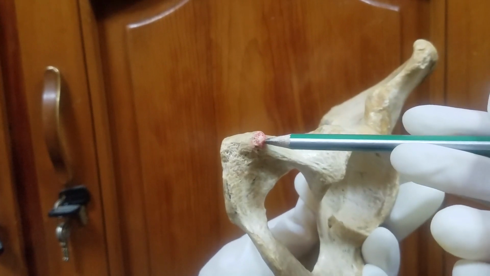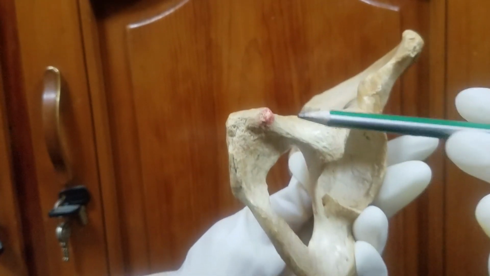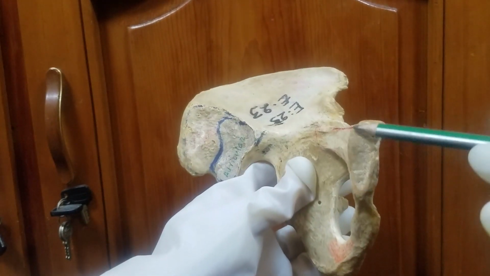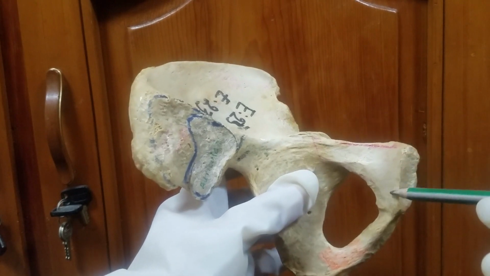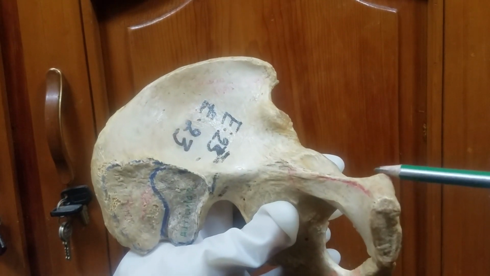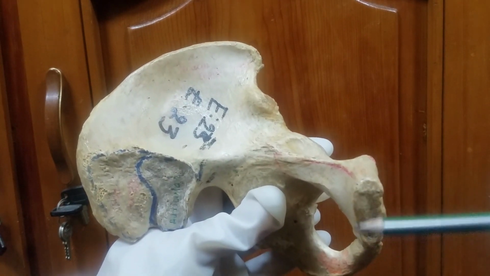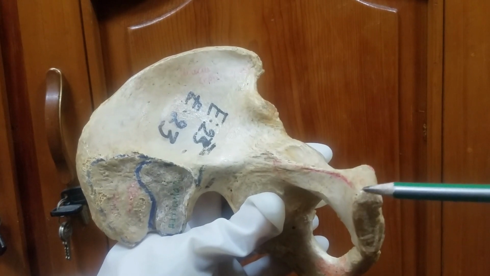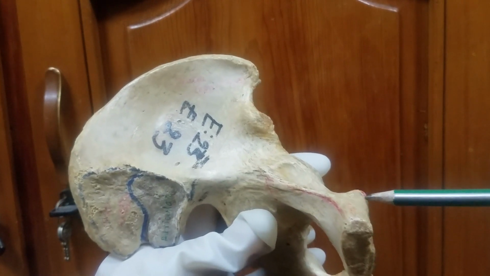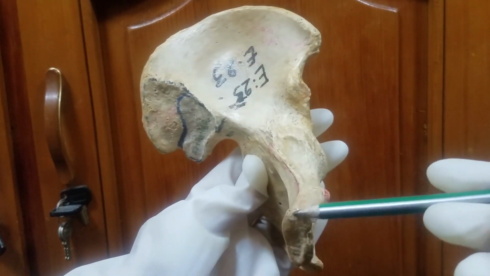This one is the pubic tubercle anterolaterally, and it has 3 surfaces: this anterior surface, this medial surface, and a posterior surface. If we look at the pubic crest, this is a ridge that extends from the upper margin of the medial surface towards the pubic tubercle.